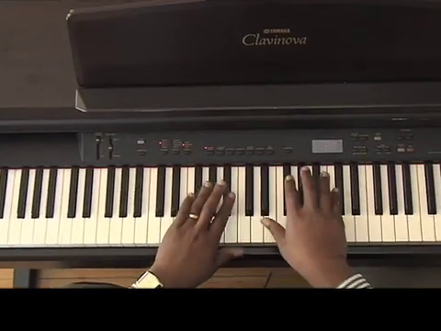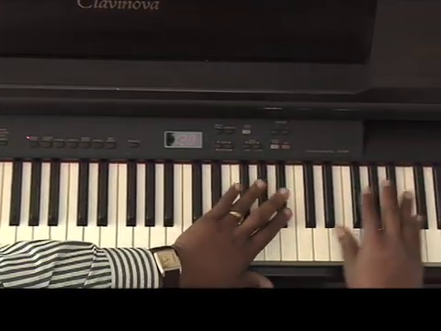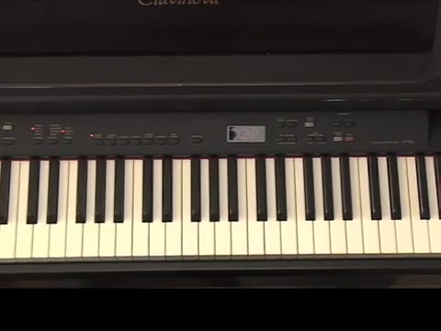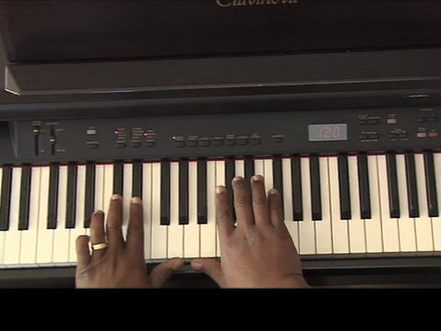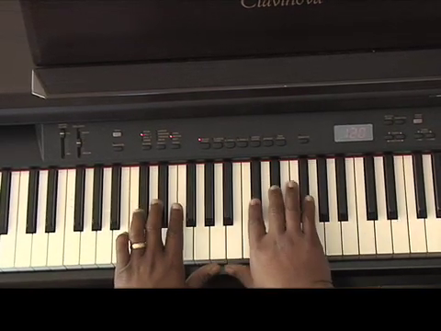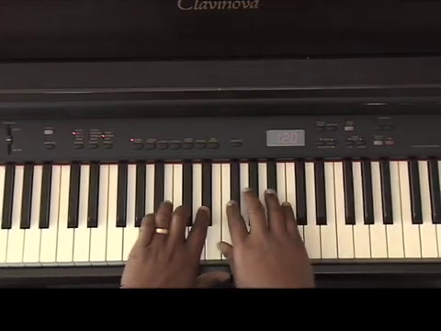Groups of 2, groups of 3, groups of 2, 3, 2, 3. For the entire piano keyboard, you have groups of 2 and 3. Never a group of 2 next to a group of 2. It's always groups of 2, groups of 3, groups of 2, groups of 3.